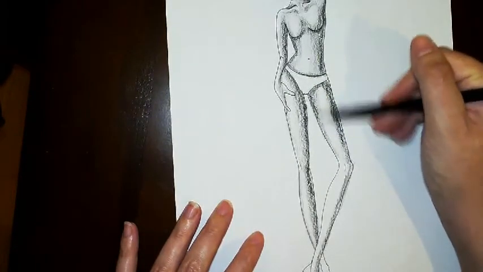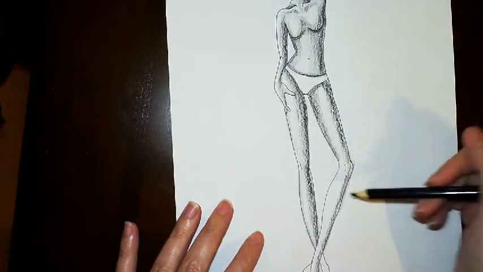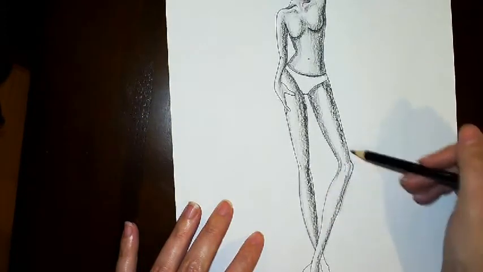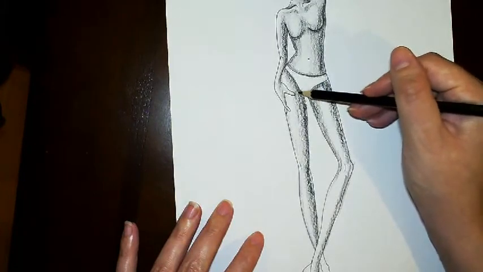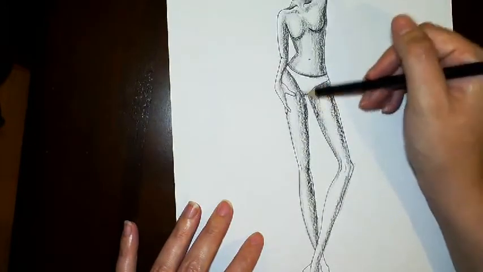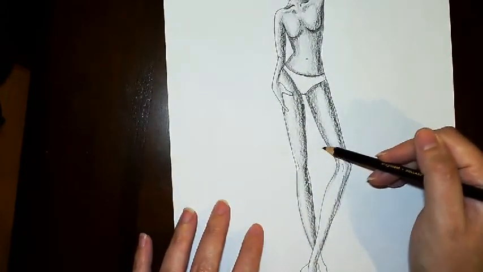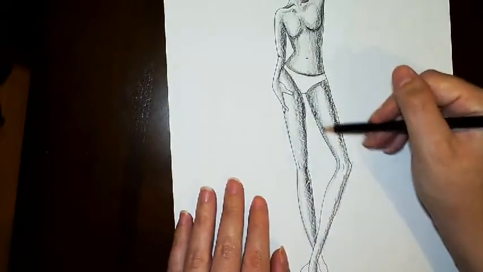Does anyone know why I'm doing that? Want to venture a guess why I'm purposely placing the shadow there? Okay. It's because, yeah, exactly. And usually like with the inner parts of the body, so like if it's like the insides of the legs, for example, they tend to cast shadows on each other. So that's why I'm putting it there.